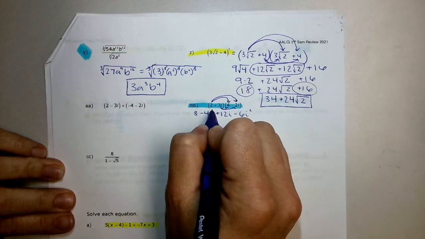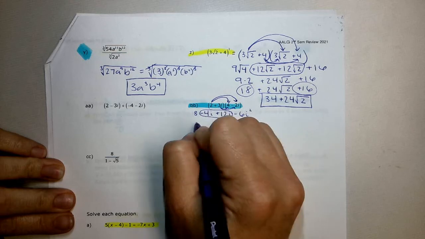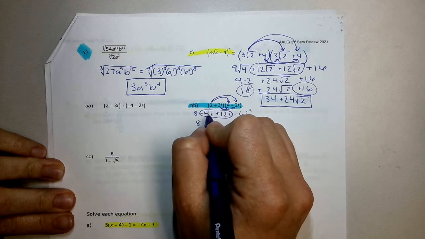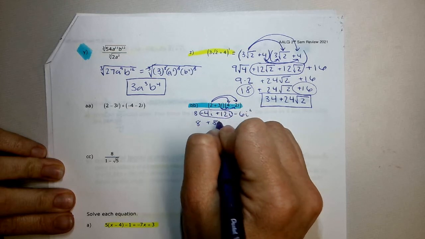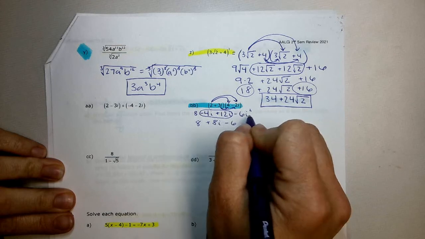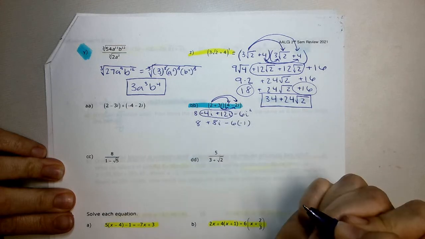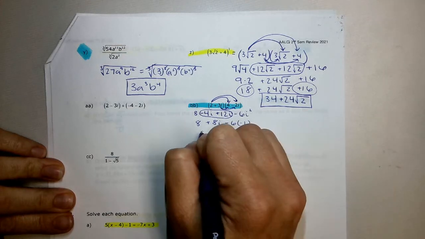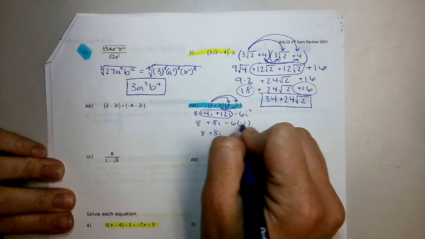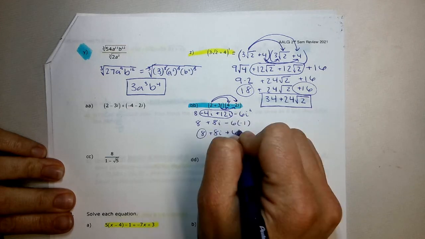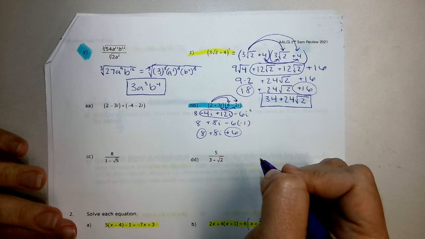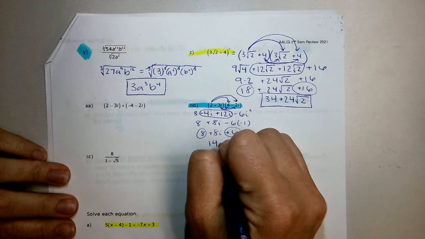The middle two terms are both i, so they can be combined with 8i. And I want y'all to realize i squared is -1. Well, -6 times -1 is +6, and 8 plus 6 is 14.